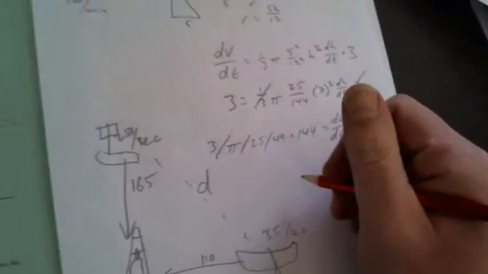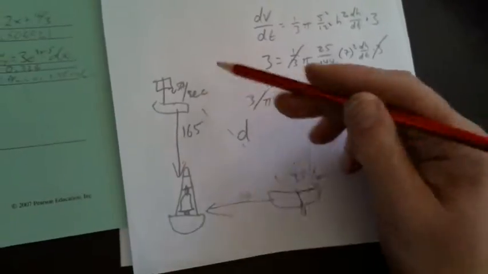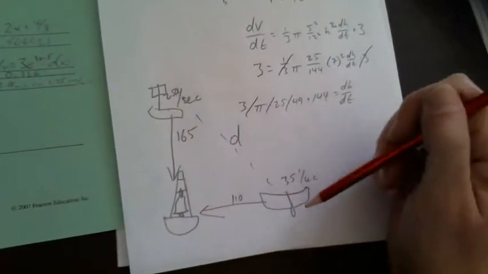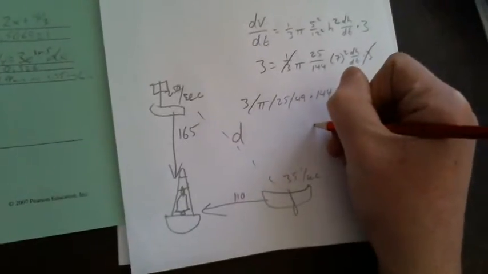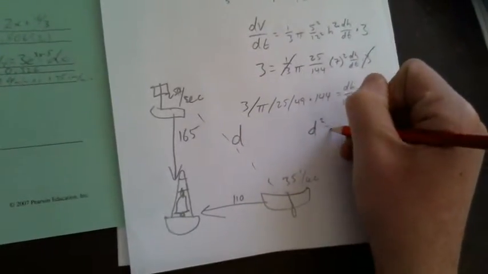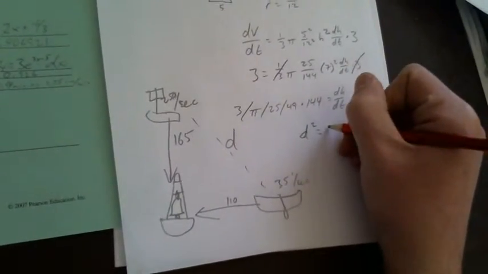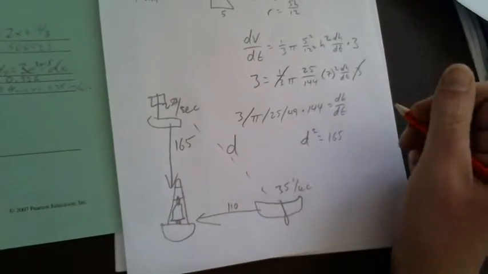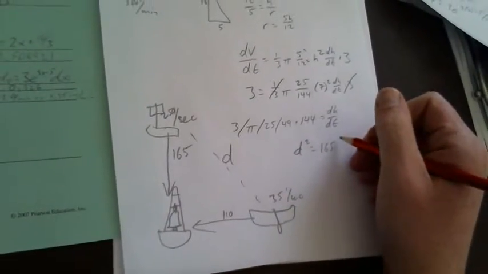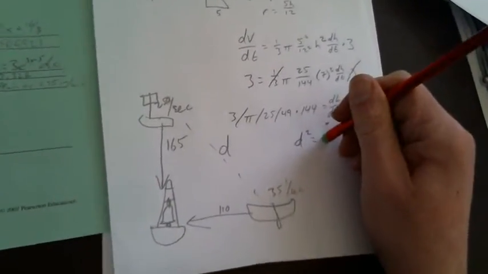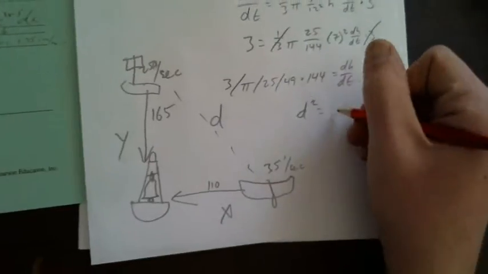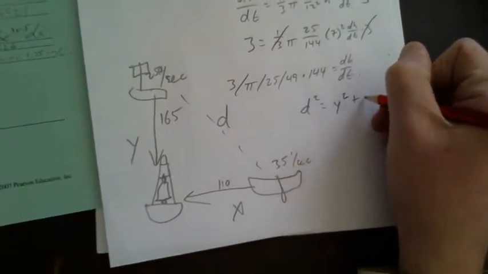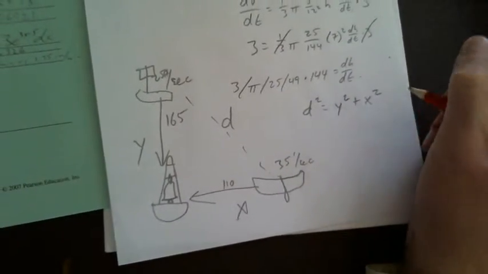All right. So here are our two changing rates. Where we have changing rates, we have changing distances that go in terms of that. So let's call this y, this x. d squared equals y squared plus x squared.